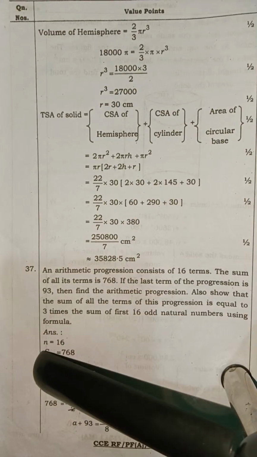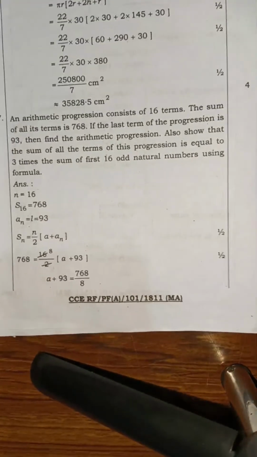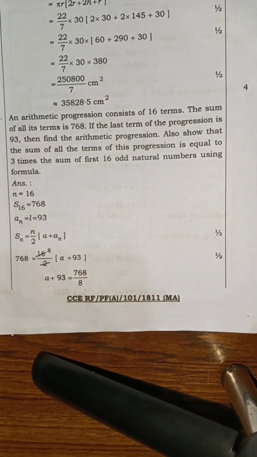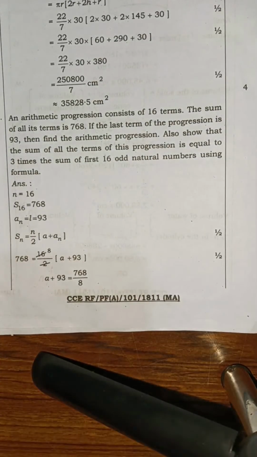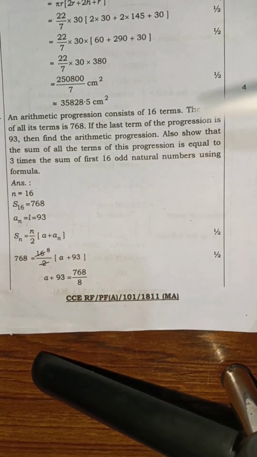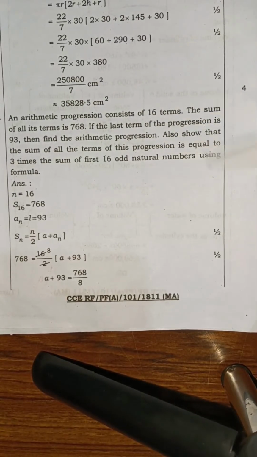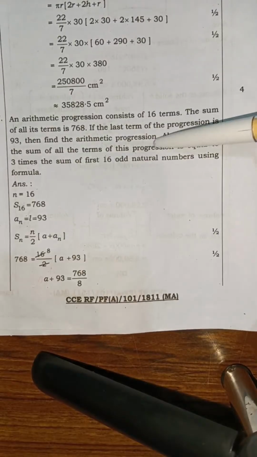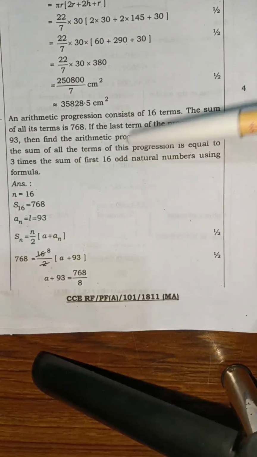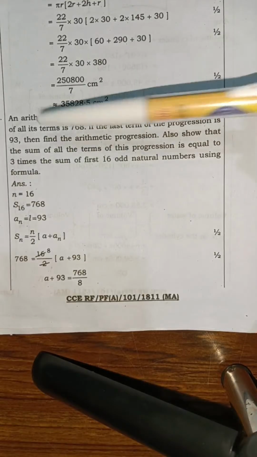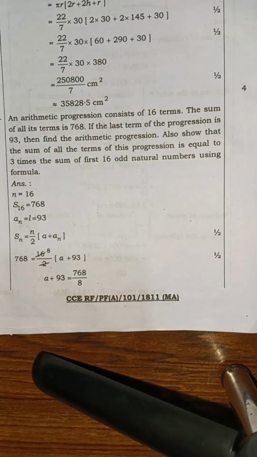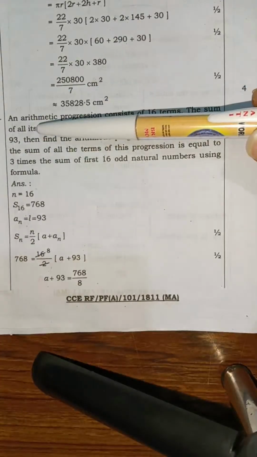Now we will study another one, the 4 marks question given in the AP. It is also a very difficult problem. If you practice, those who are hard workers and capable of understanding this problem, only they can answer it. So now we will take the 37th problem on the 4 marks.